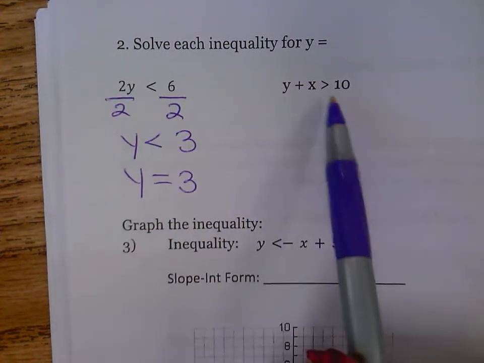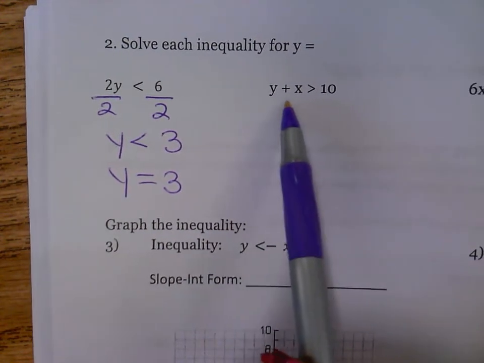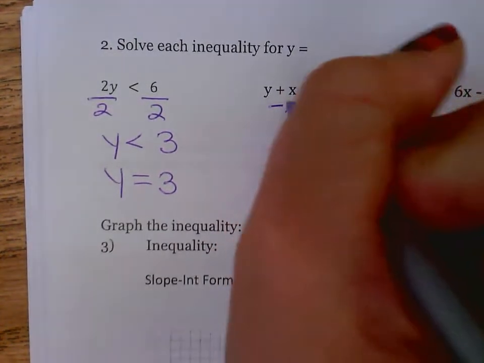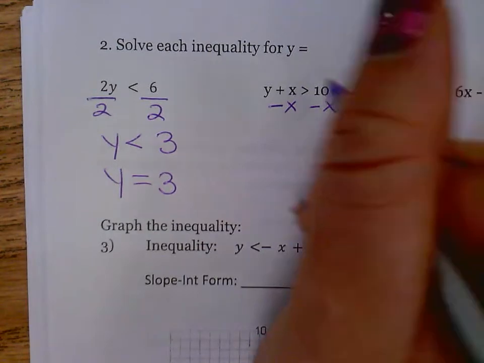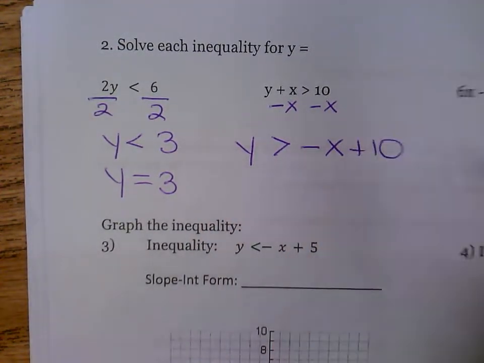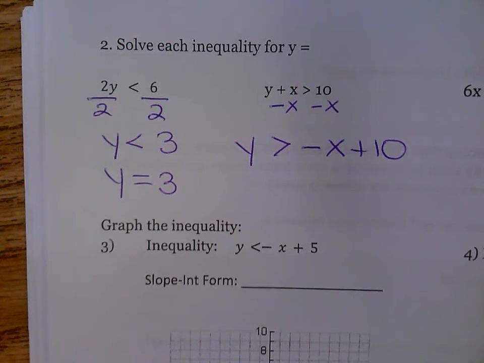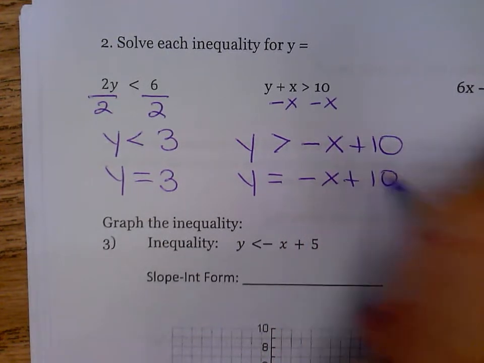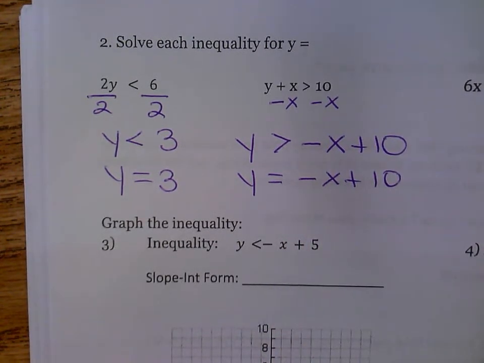Okay, now what do I have to do on the second example to get y by itself? Get rid of the x by subtracting it. I don't have to flip the sign because I'm just subtracting the x. So y is greater than negative x plus 10. So what would I graph? Y equals negative x plus 10. And this will help you for tomorrow too.